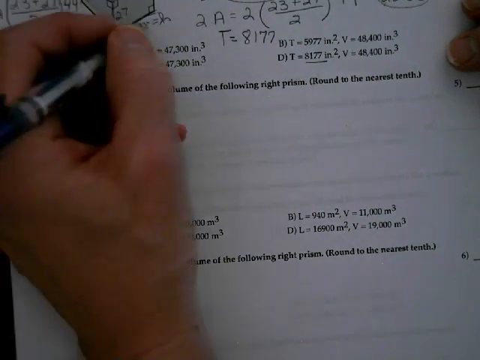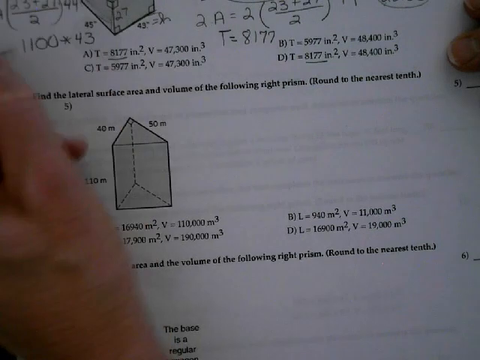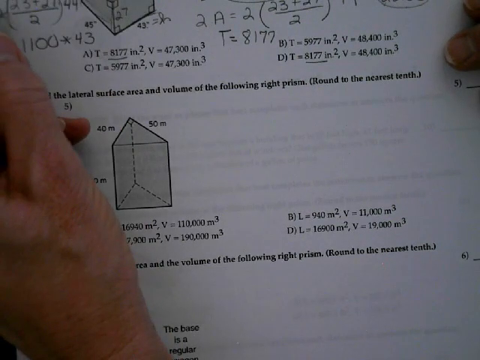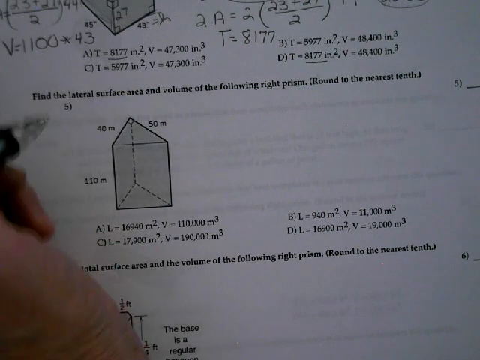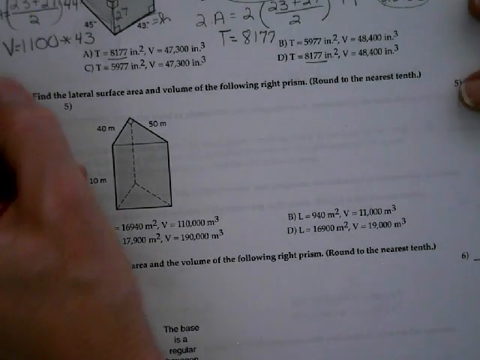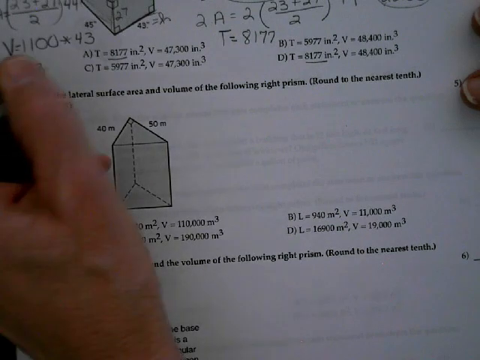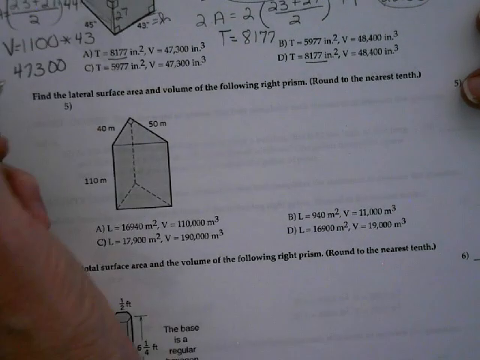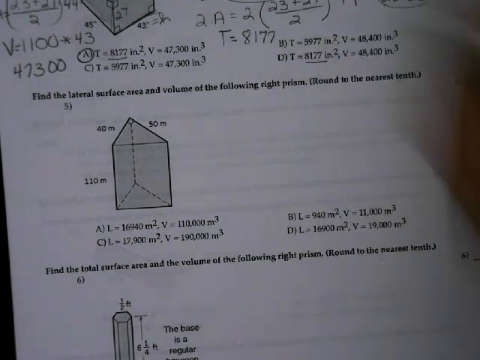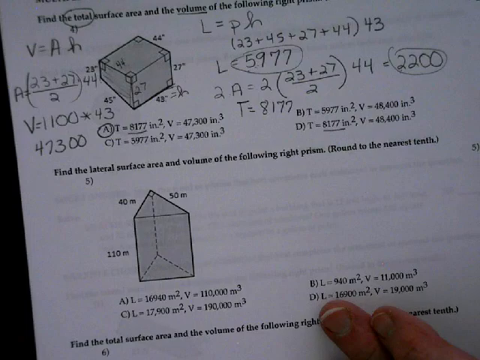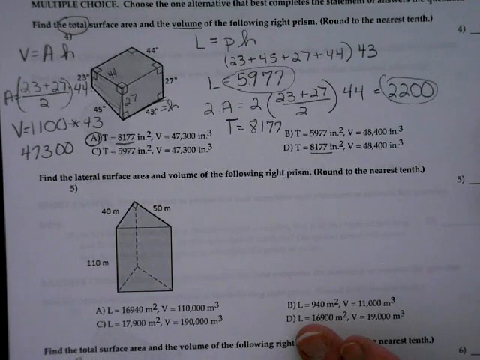That's the area of my base. Volume is area of the base times how tall the prism is. So then my height is 43. And this is the volume. So we get 47,300.